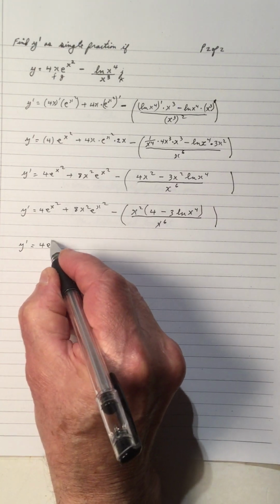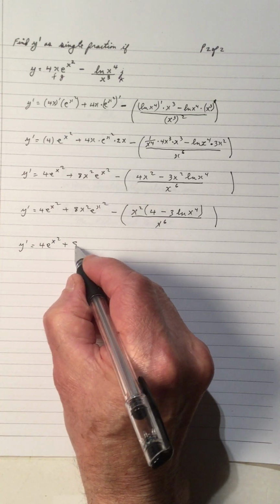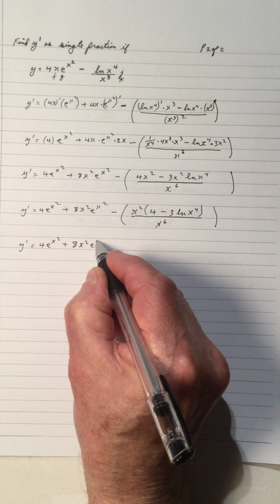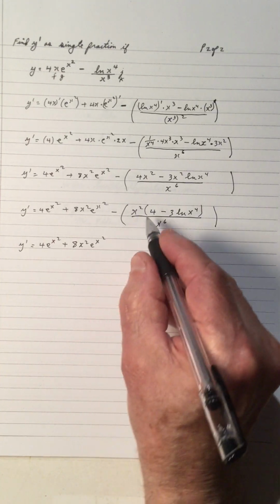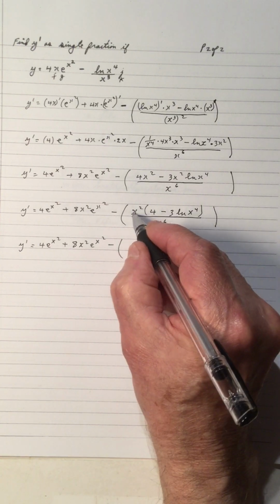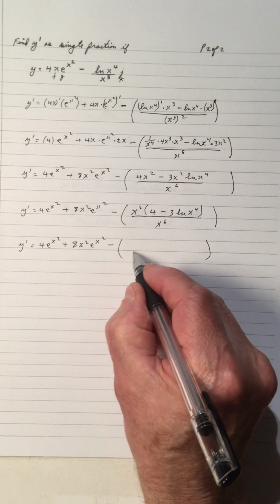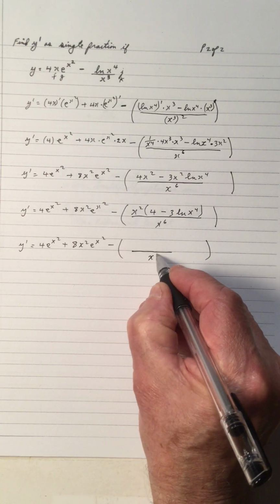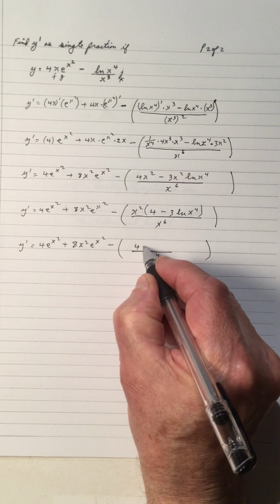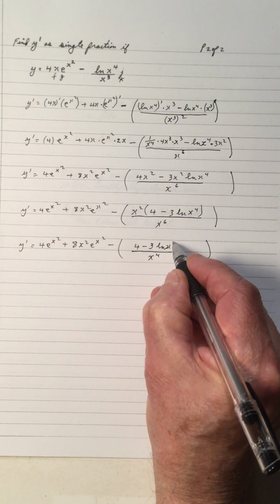So 4e^(x squared) plus 8x squared e^(x squared), and we cancel here, so we get a subtraction. x squared divided into x to the sixth becomes x to the fourth on the bottom. And we're left with 3 ln x to the fourth.